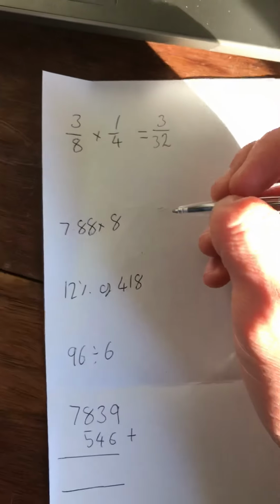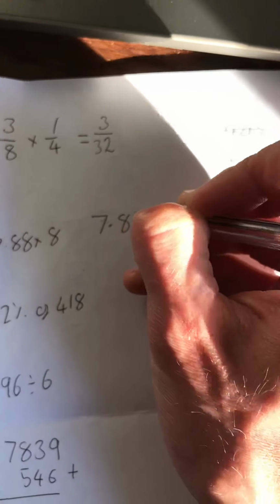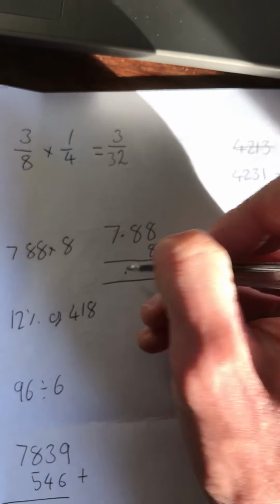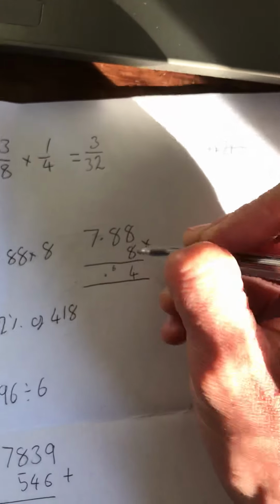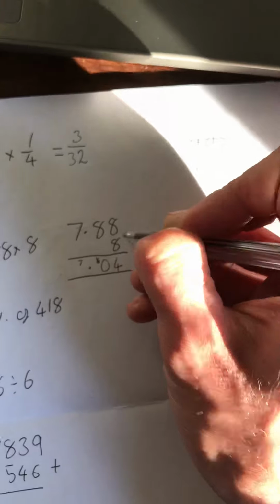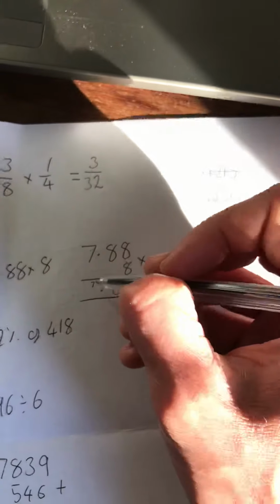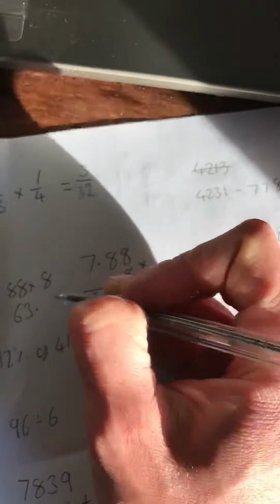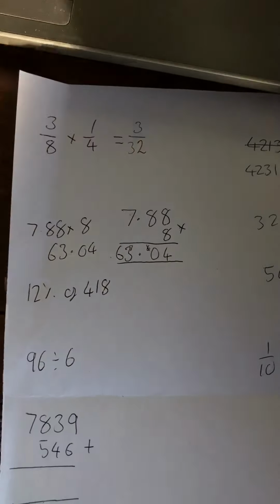Next up, we've got 7.8 multiplied by 8. So I'm going to lay it out. When doing short multiplication, I can just put the decimal point in line before multiplying. Now, 8 times 8 is 64. Add the 6 makes 70. Remember, 5, 6, 7, 8: 56 is 7 times 8. 56 add 7 is 63. To get a final answer of 63.04.